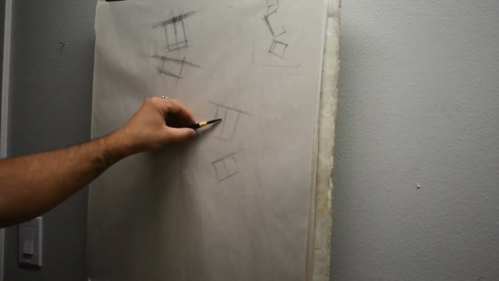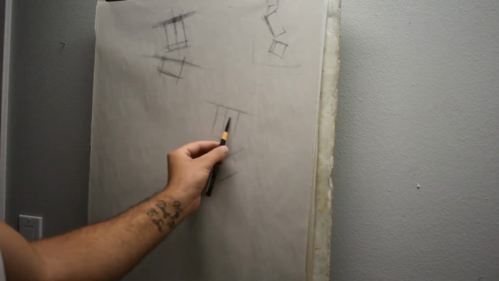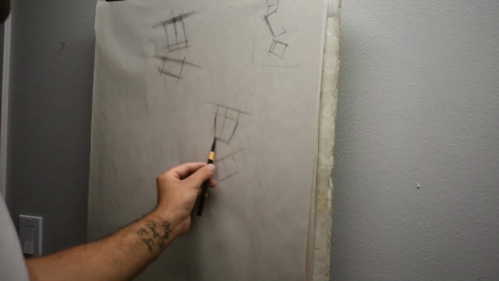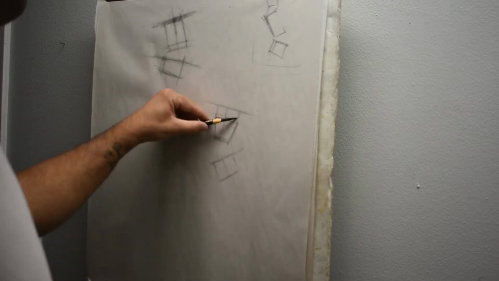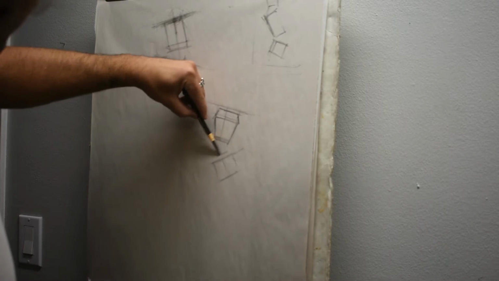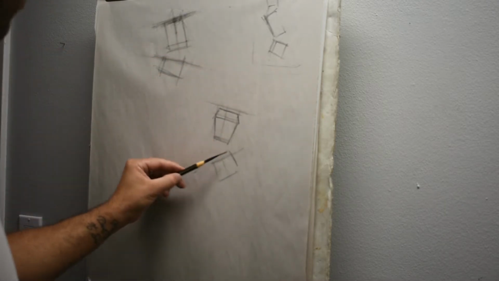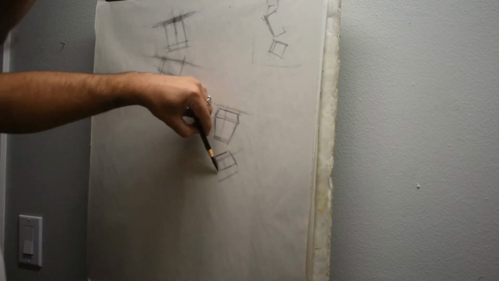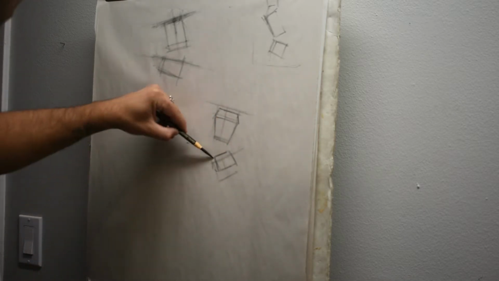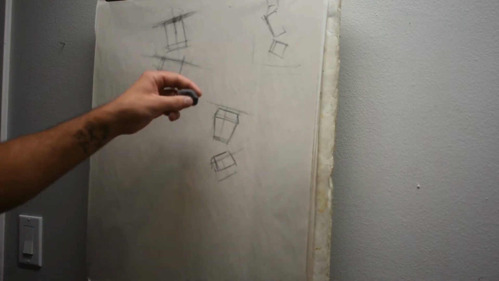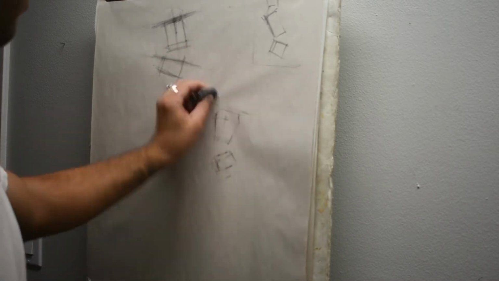So it's hard to tell if perhaps this is coming forward and this is really tipped backwards. How much of the side plane, right? So all those things we're going to start to develop, but you can also just approach this very two-dimensionally. So coming back here.